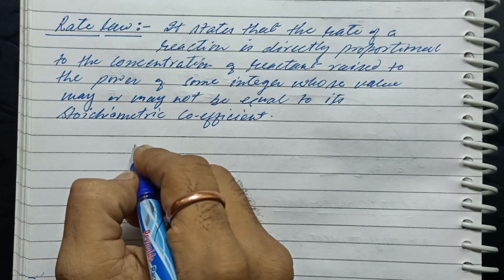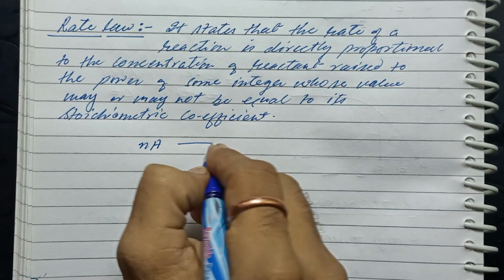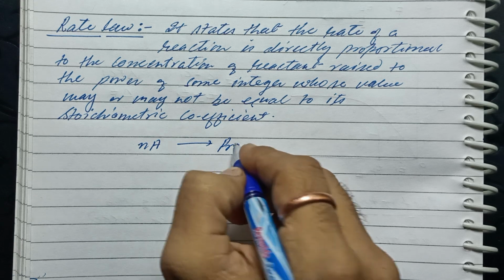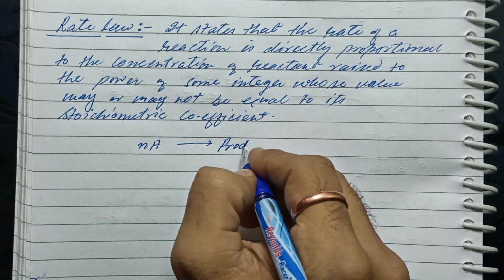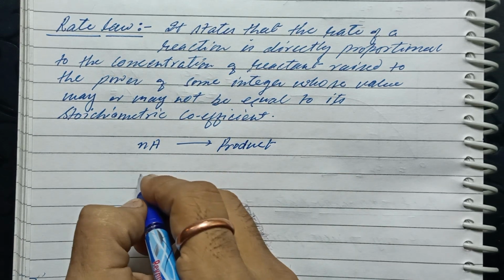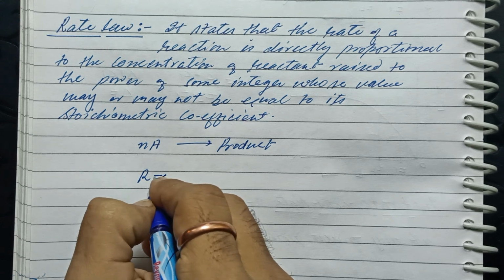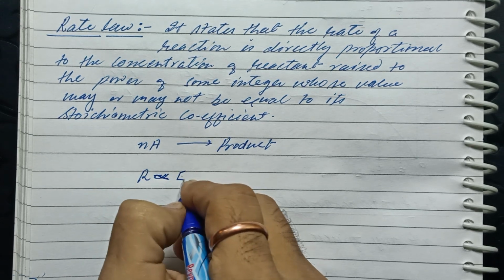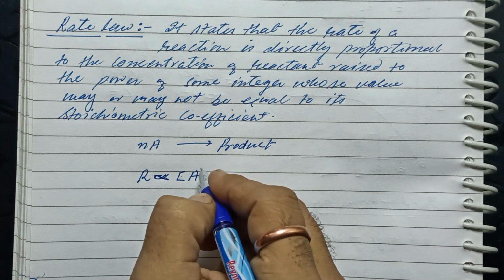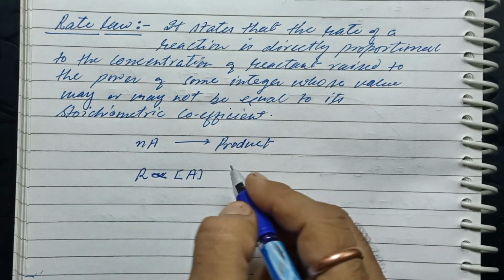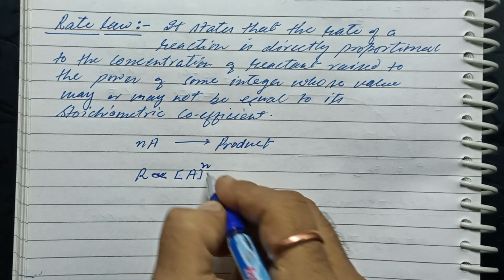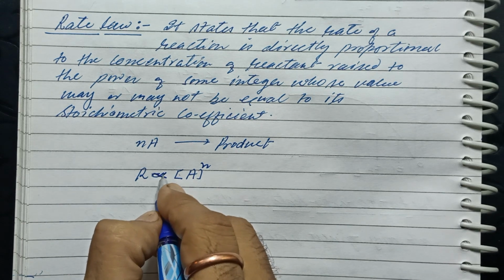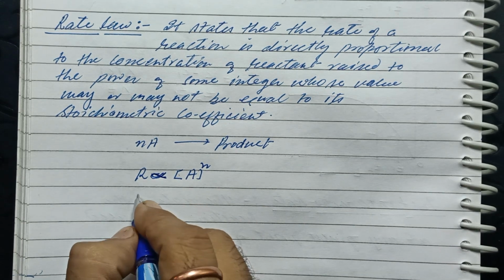For example, let n moles of A form product. Then rate will be proportional to concentration of A. The power may be equal to n or may not be equal to n. We are taking it is equal to n. We'll consider the case later when it is not equal to n.